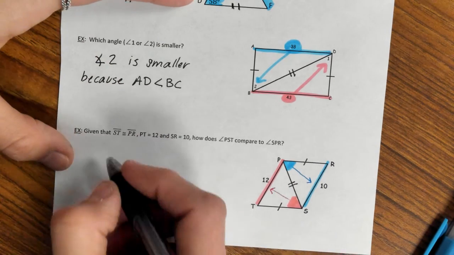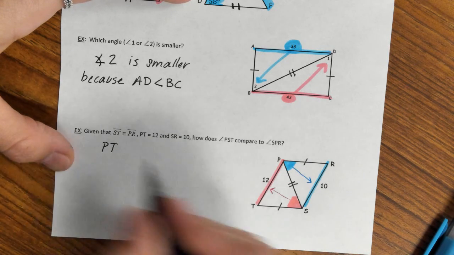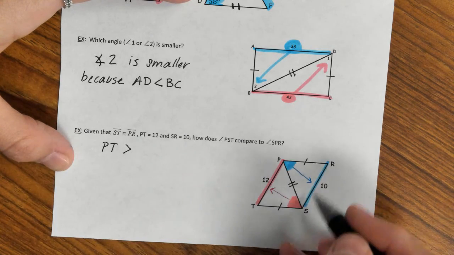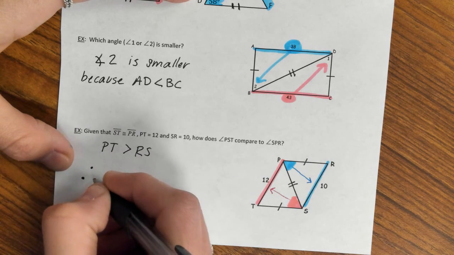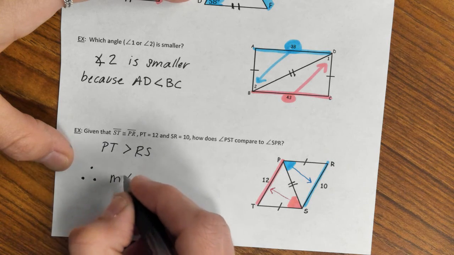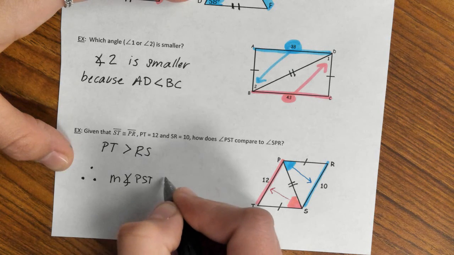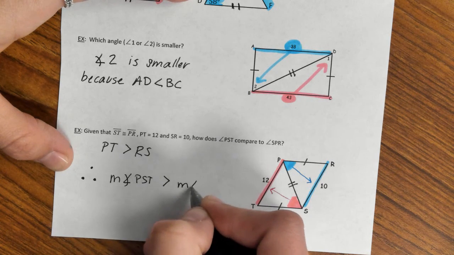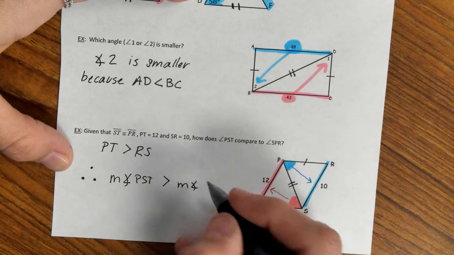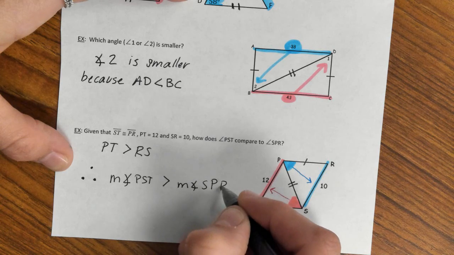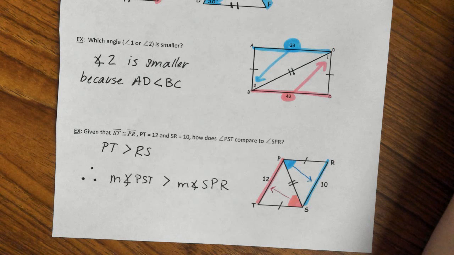So that's all we're going to say here, is that PT is greater than RS over here. Therefore, the measurement of angle PST will be greater than the measurement of angle SPR. That's the Hinge theorem. Very short, sweet, 6.5-minute video.